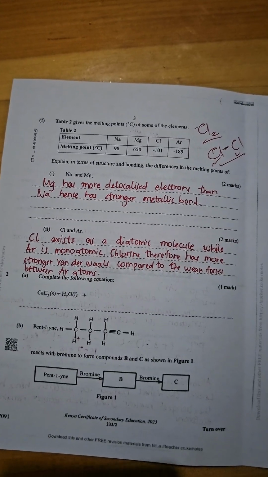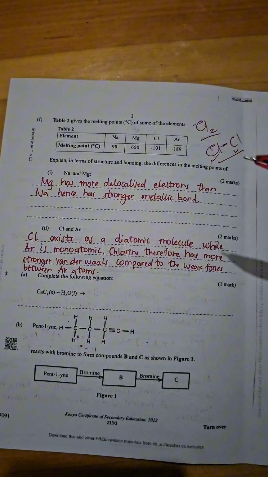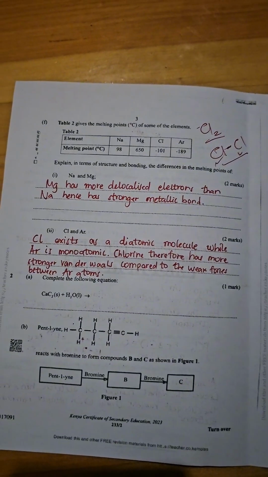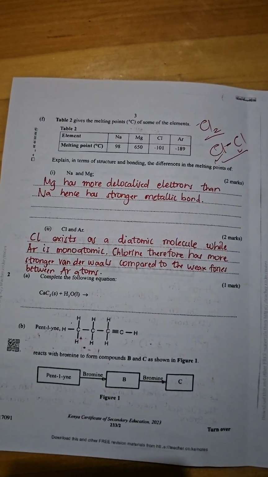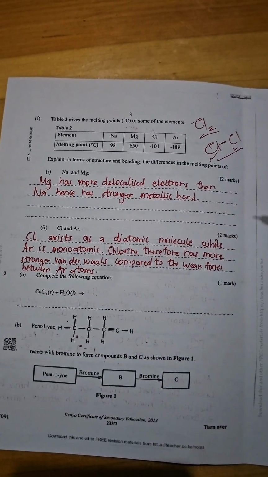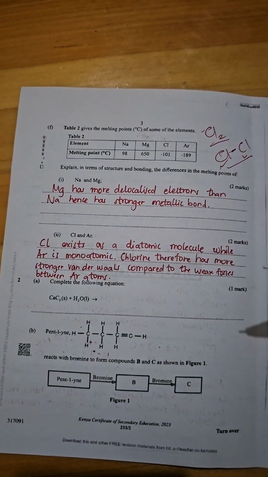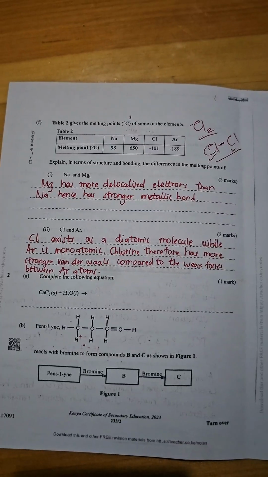So why is it that chlorine has a higher melting point than argon? Argon is a noble gas, and we know that all noble gases are monatomic. So how do you explain the difference in their melting point and boiling point? That is when you say chlorine exists as a diatomic molecule while argon is a monoatomic gas.